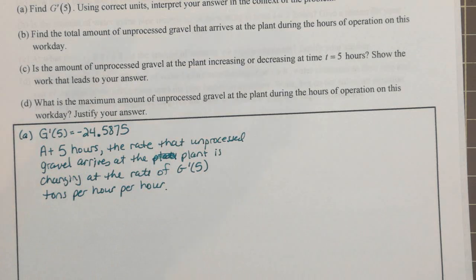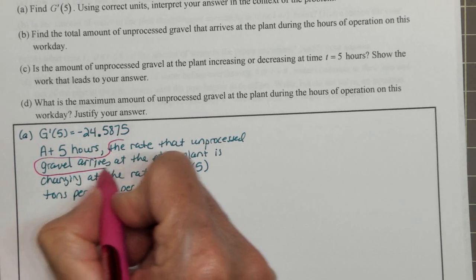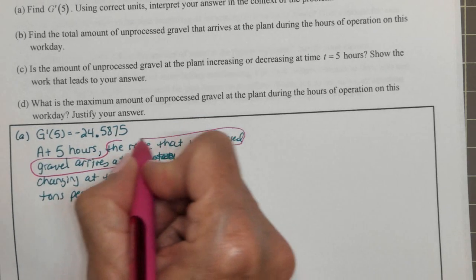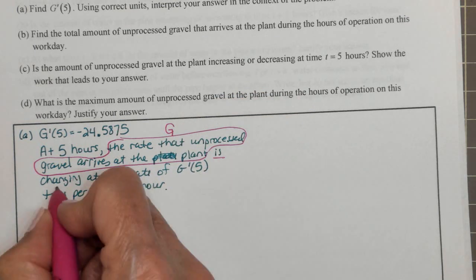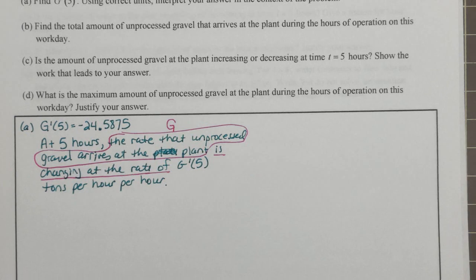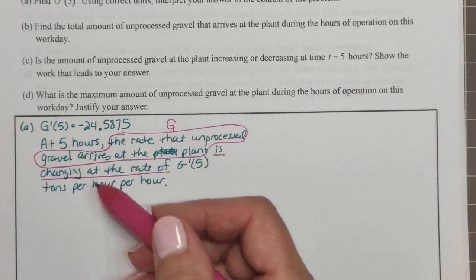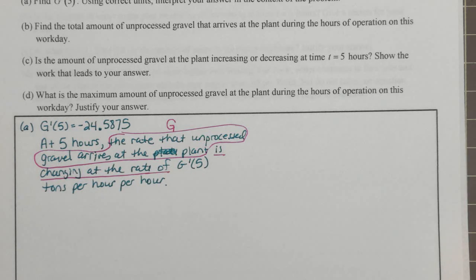Okay, so that's what I would write for my answer, but just for your sake, G is the rate that gravel arrives at the plant. G prime is what G is changing at the rate of. That's what you do for every prime. Your function is changing at the rate of. That's what you do. Okay?